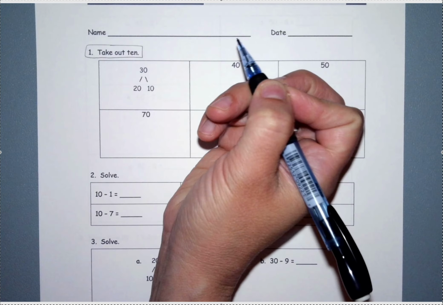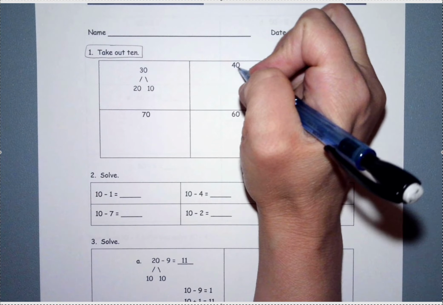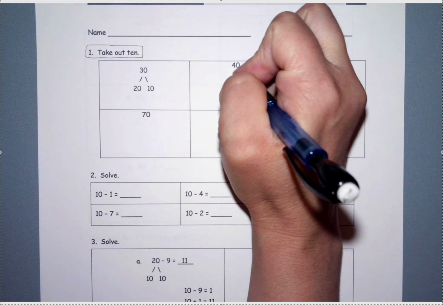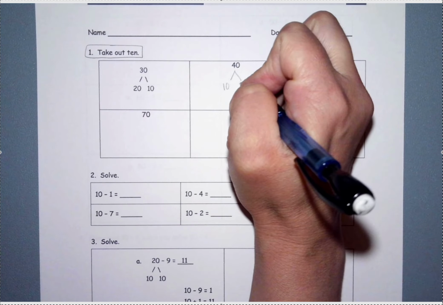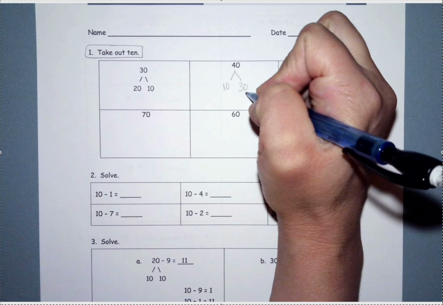So what we're going to do right now is practice taking out 10 from 40. We take out 10 and how much is left? 30. So what we just created was a number bond. 40 is our total, 10 and 30 are our parts because 10 plus 30 equals 40. Or we could say 40 minus 30 equals 10. Or we can say 40 minus 10 equals 30.